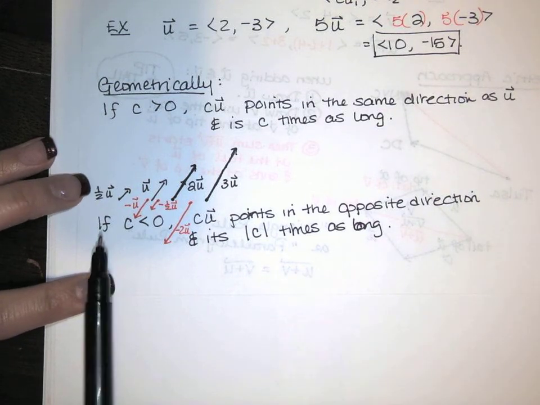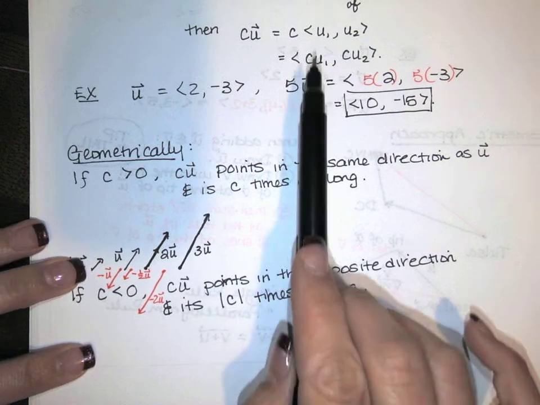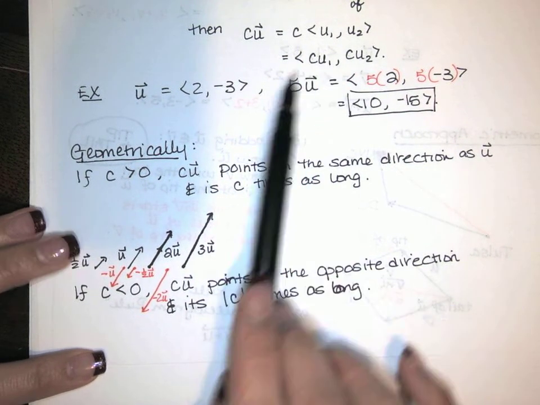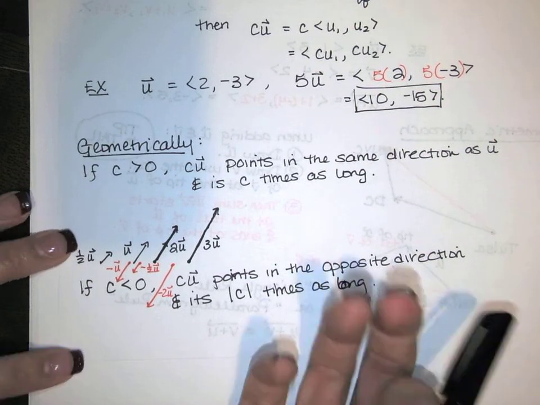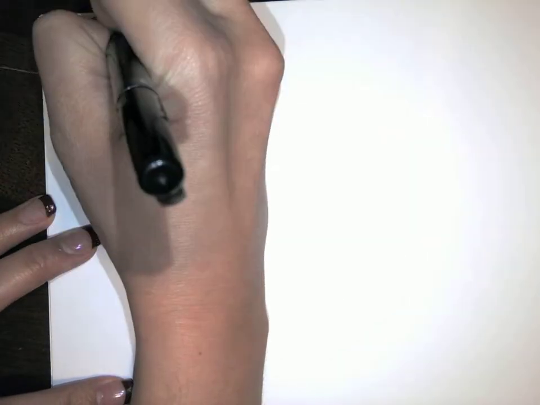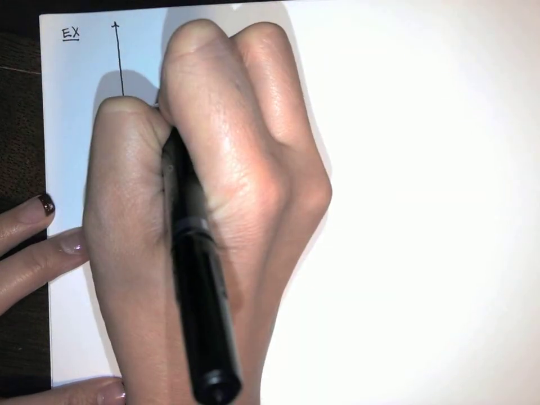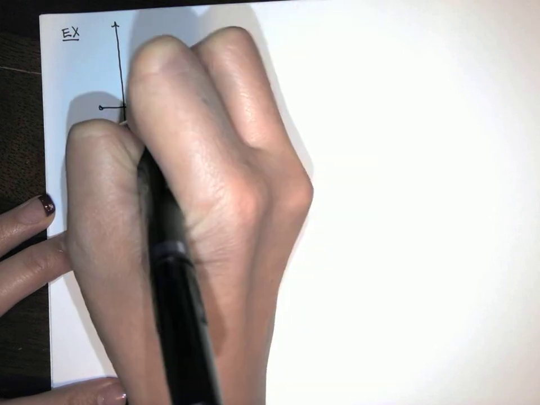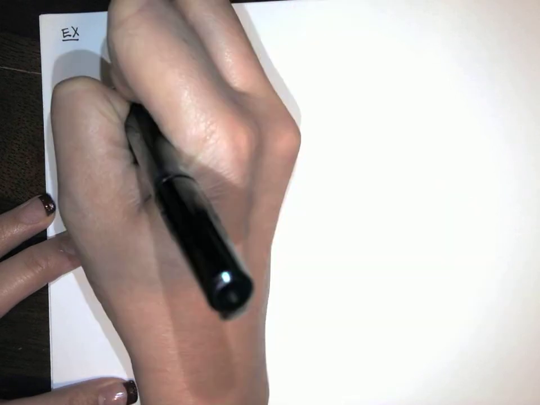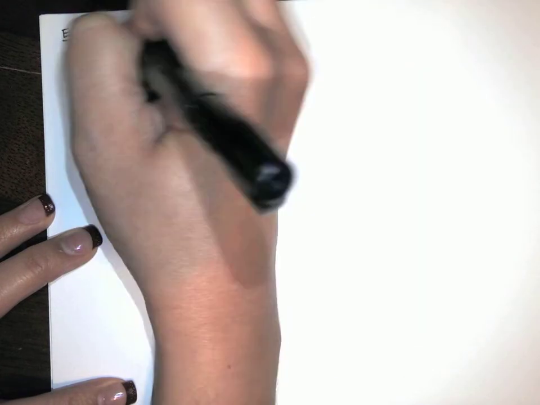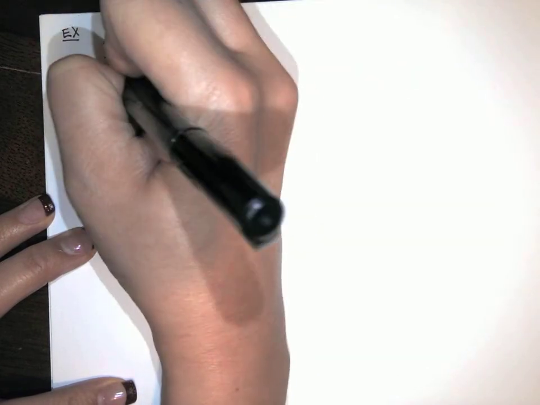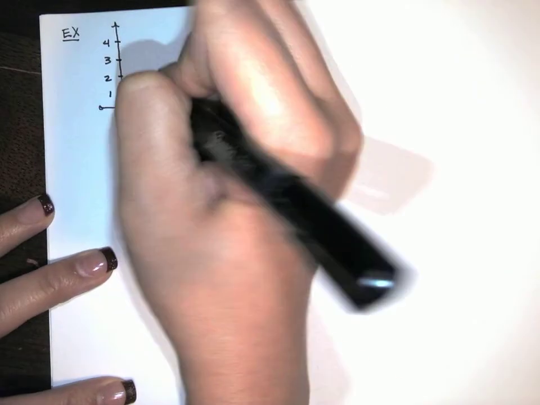Okay, so you might say to yourself, Miss Townsend, I'm not 100% sure that I believe that multiplying those components by c is the same as changing the length. It's actually very easy to see. Let me show you. I'm going to do a very simple example. I'm going to try to make my tick marks as evenly spaced as possible because it'll be clearer, the better the grid I have. Alright, so let's say this is my vector u.